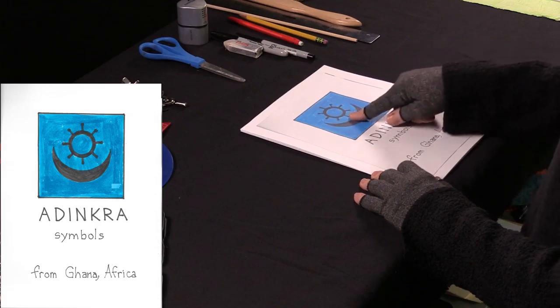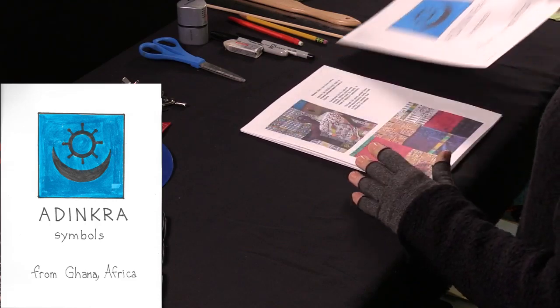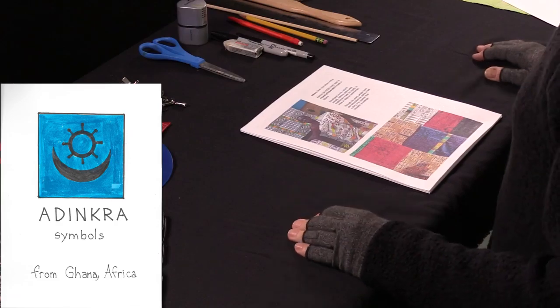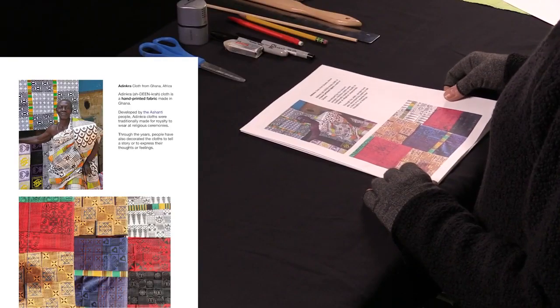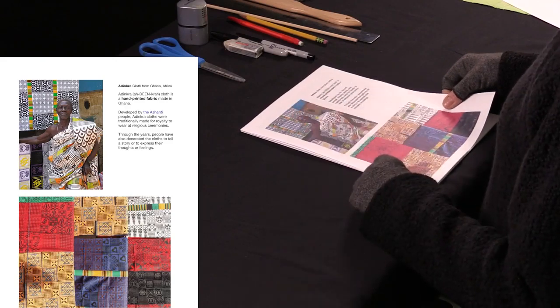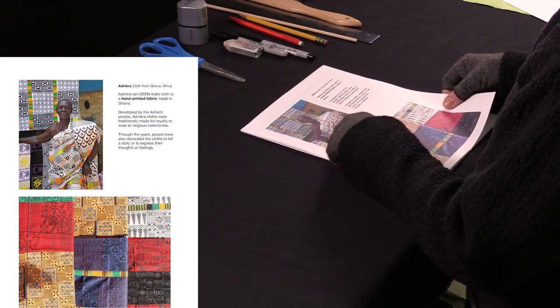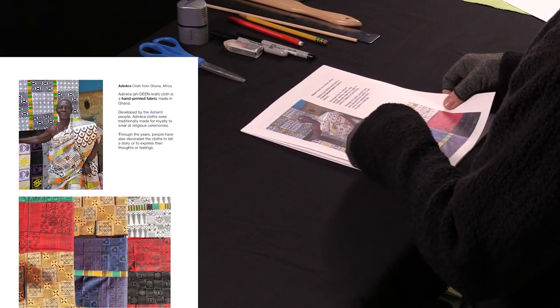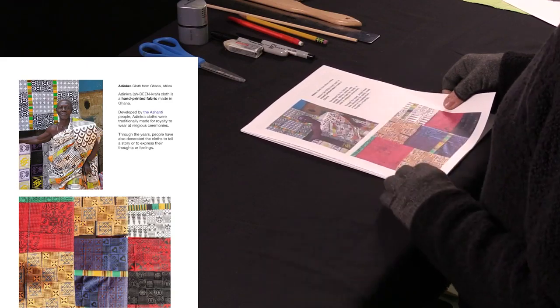I really like this one. Originally, the cloth was printed with symbols, and all the symbols meant something to certain families, certain tribes, and printed on the cloth and made into garments. This was developed by the Ashanti people. Here's a person, maybe even a chief, dressed in a particular robe that has certain patterns on it.